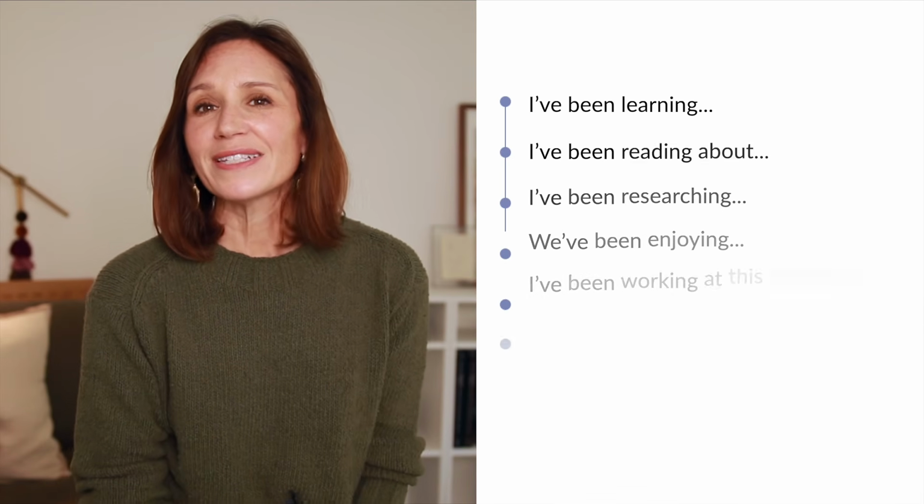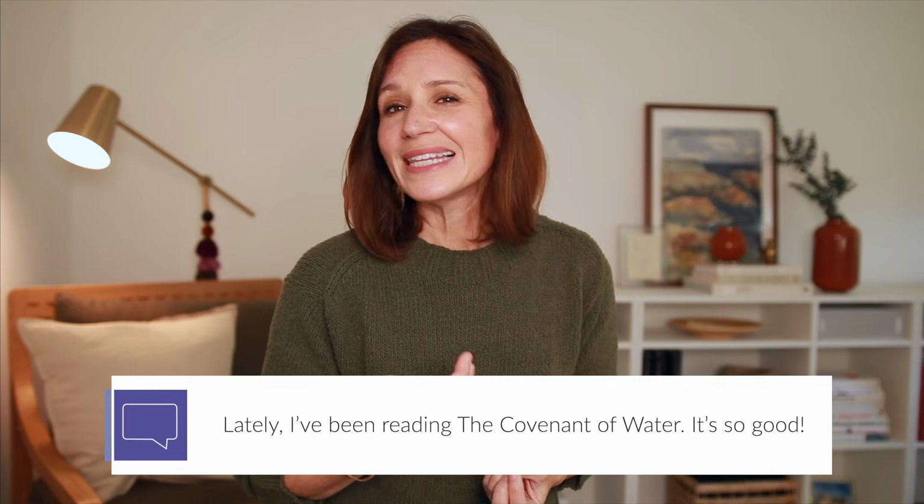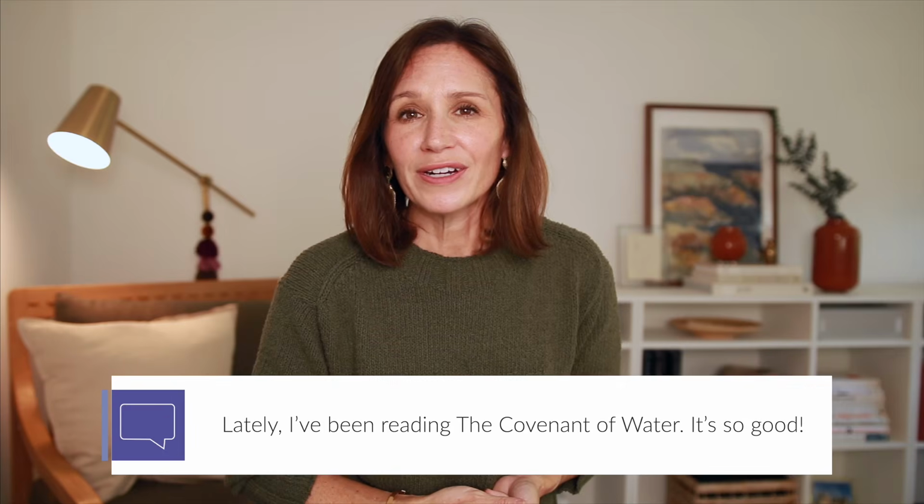Let's say that you've recently met someone, and in the small talk exchange and in part of your introduction, you highlighted that you love reading books, and so does this other person. So you give them a book recommendation based on something that you have been reading. For example, lately I've been reading The Covenant of Water. It's so good.